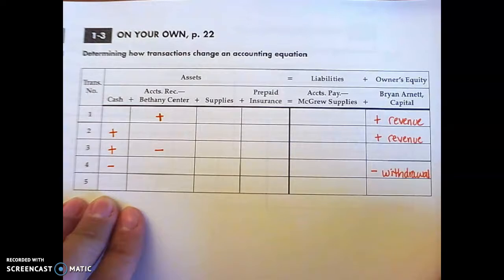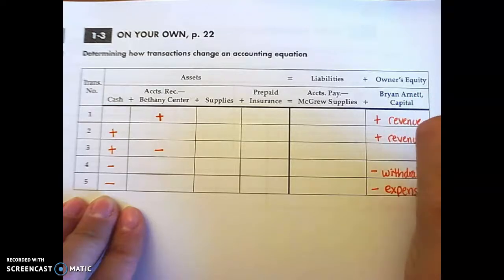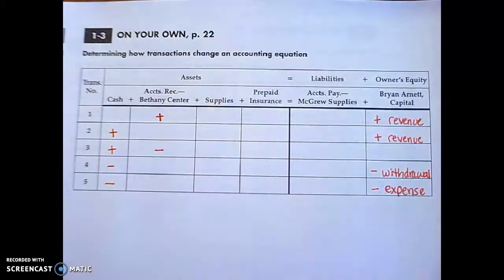And our last one, we paid cash for rent. That's a very common transaction. We're going to subtract from cash because we just paid with cash. And we're also going to subtract from our capital account because that is an expense, which is any operation we have, anything we have to spend cash for operation of our business.